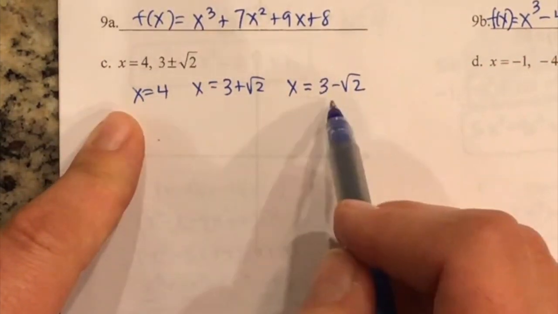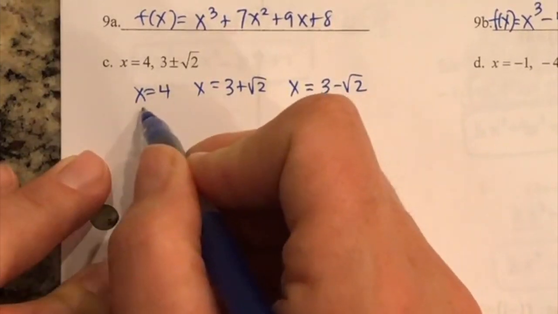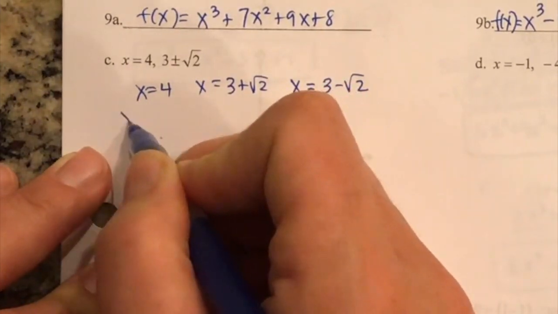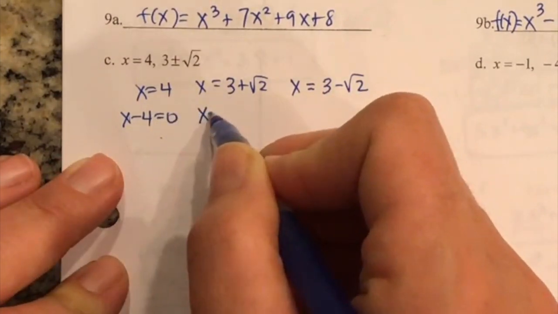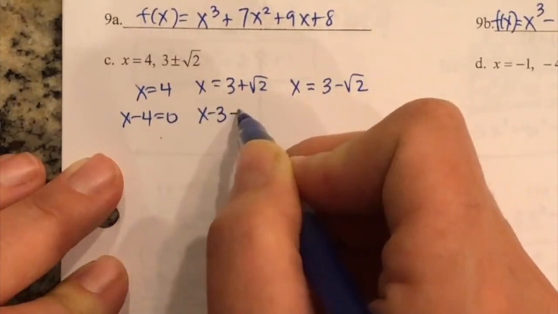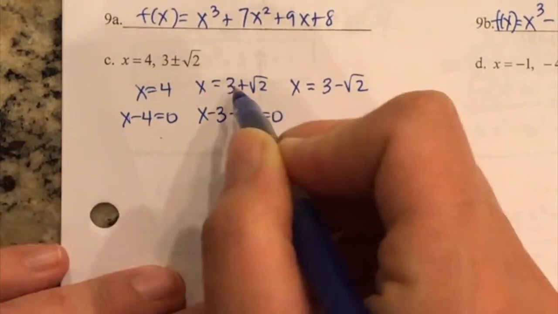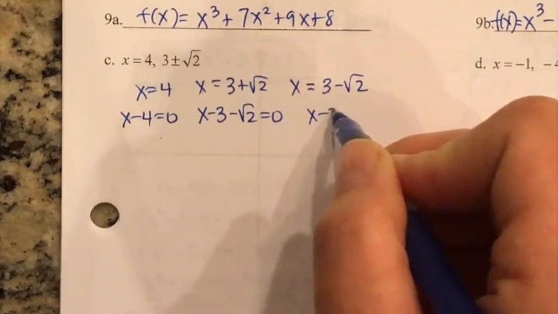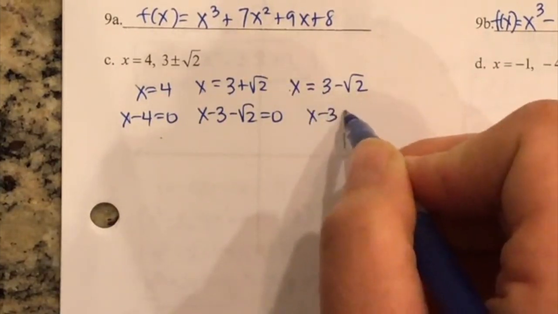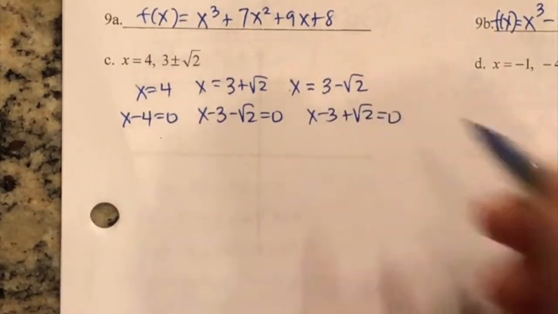3 + √2, 3 − √2. Okay, so I'm gonna subtract 4 from both sides. And I'm gonna subtract 3. And then I'm gonna subtract root 2. So I moved that, subtracted that. Okay, here I'm gonna get x minus 3. I'm gonna subtract that over. Now I'm gonna add root 2, and that's gonna give me a 0.